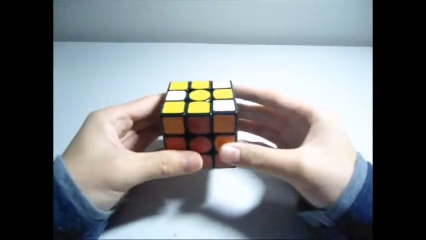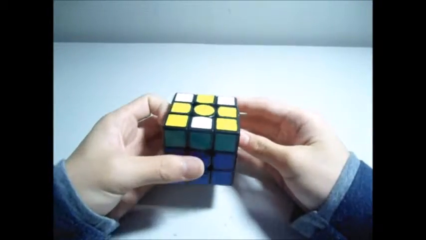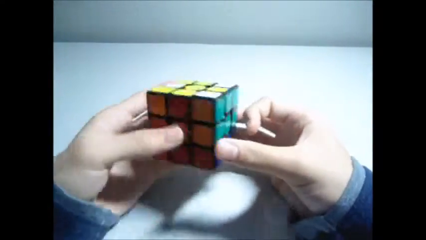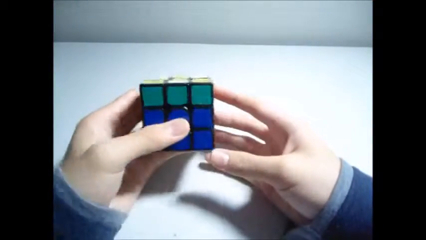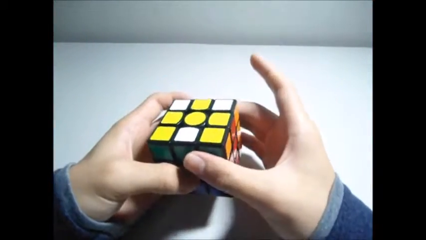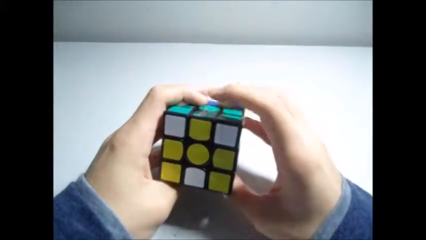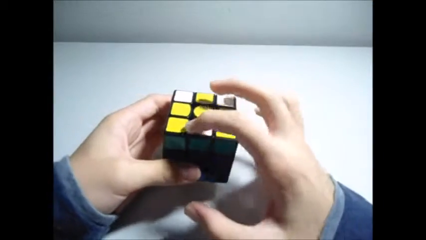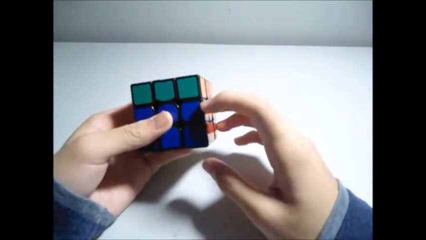And then for this one, it's just a y prime, and then we're just going to do the same thing, because this piece would go here, which is solving this bar, and these don't really matter because we'll solve them in the next step.